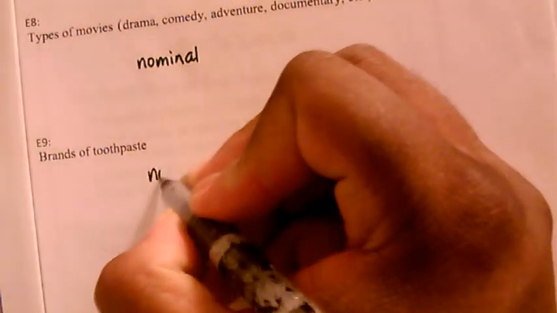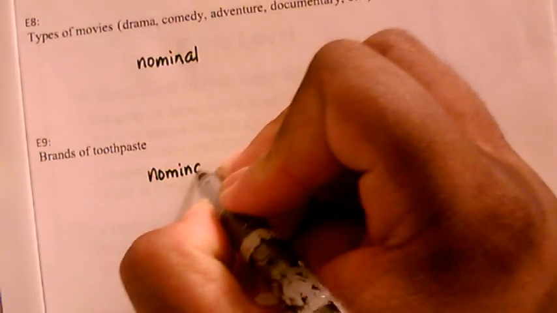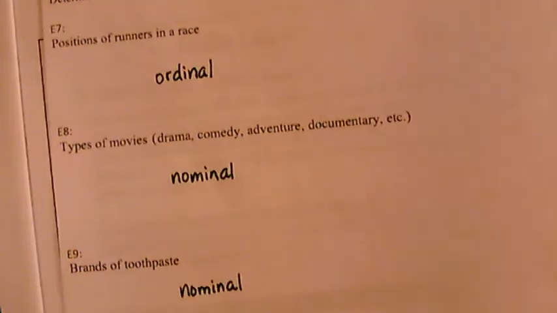And for example E9, the brands of toothpaste, that's also nominal as well, because the brand names of toothpaste cannot be put in any ordering scheme. Okay, so that's pretty much all the examples that I have for these 4 levels of measurement.